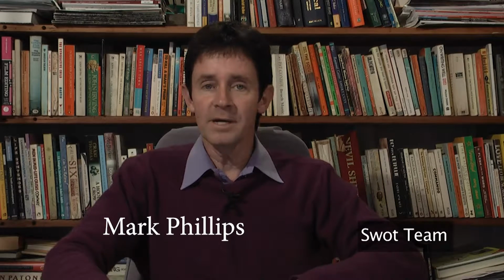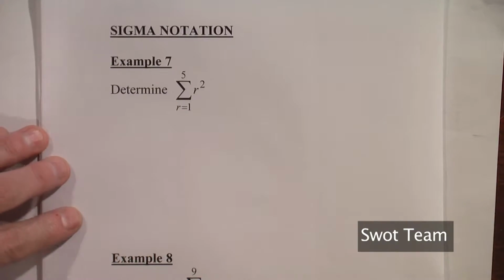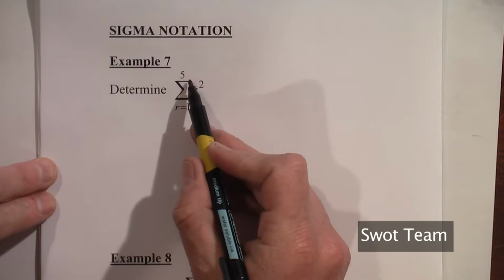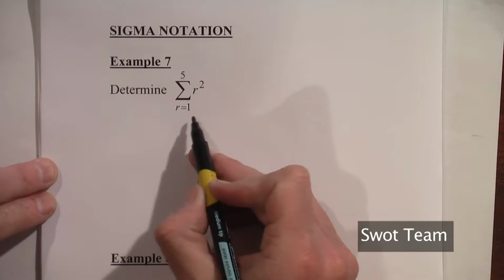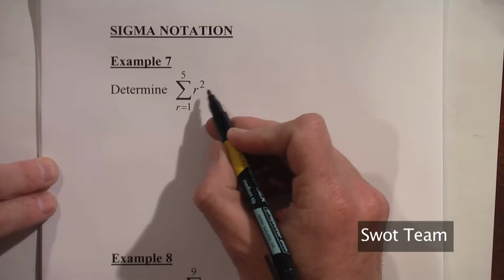Now let's have a look. What do we mean by sigma notation? Have a look. What this means is the sum from r equals 1 to 5 of r squared. So what are we going to do? We start with 1, and we're going to substitute into the general term r squared.